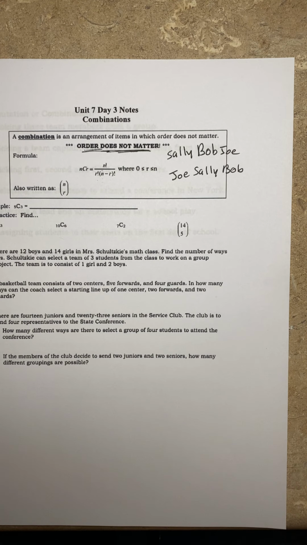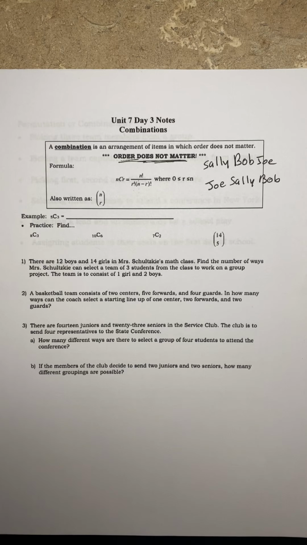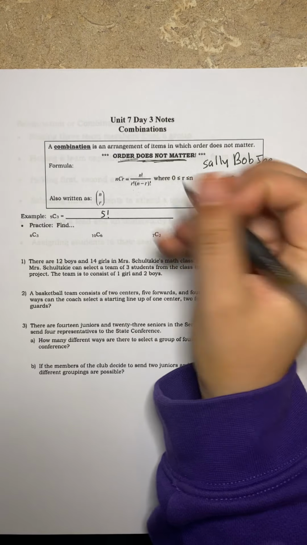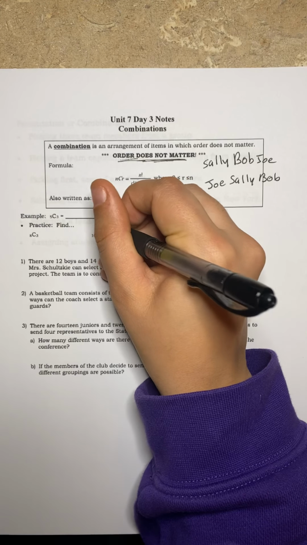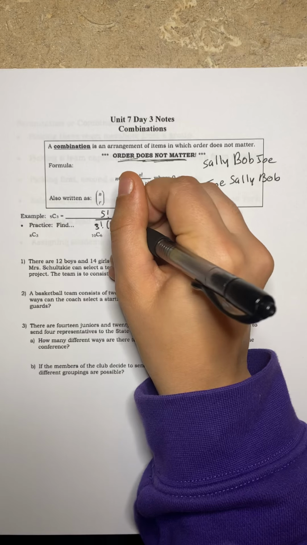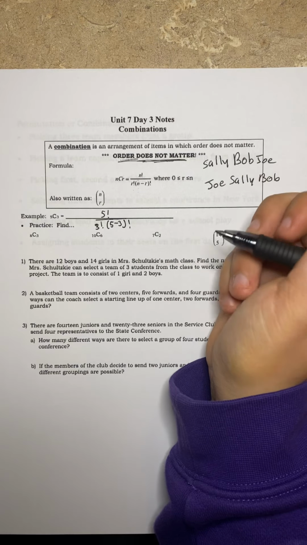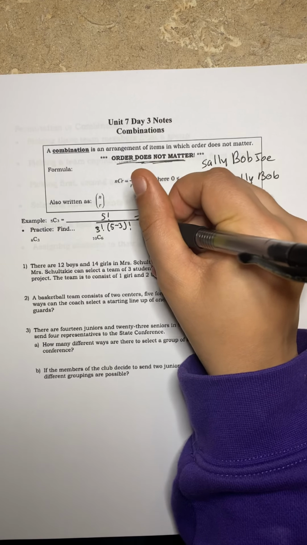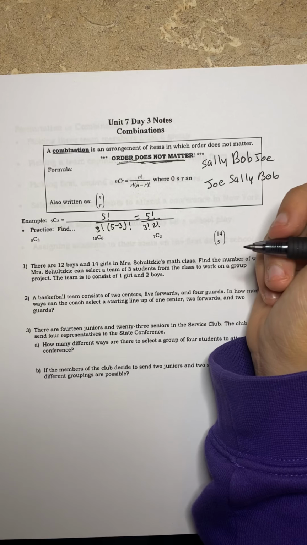So for example, we have 5 combination of 3. Okay? And so we would write that as 5 factorial divided by 3 factorial times 5 minus 3 factorial. Okay? And then we would simplify that, so that would become 5 factorial over 3 factorial times 2 factorial, because 5 minus 3 is 2.